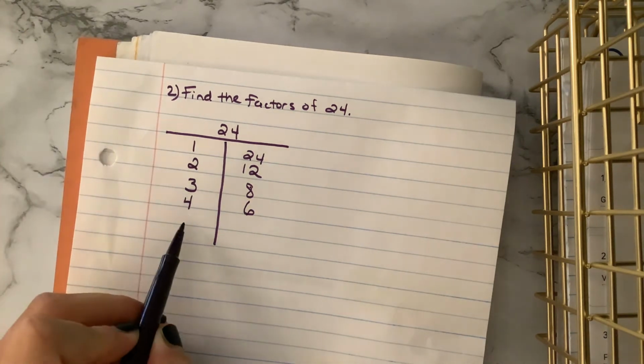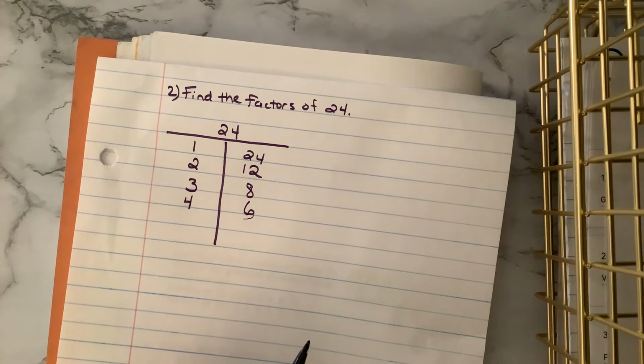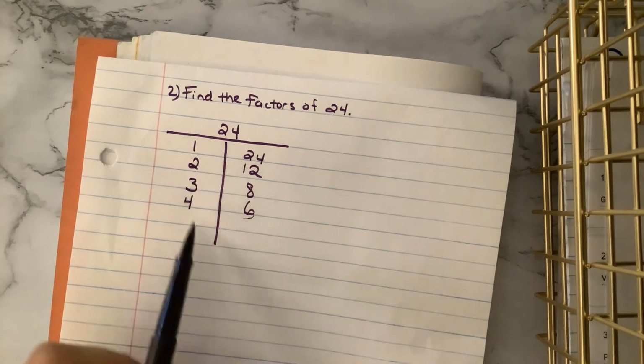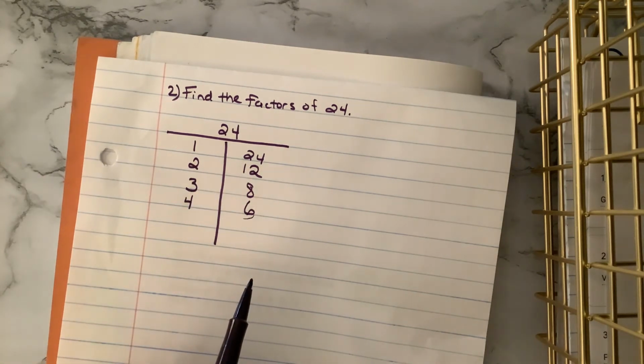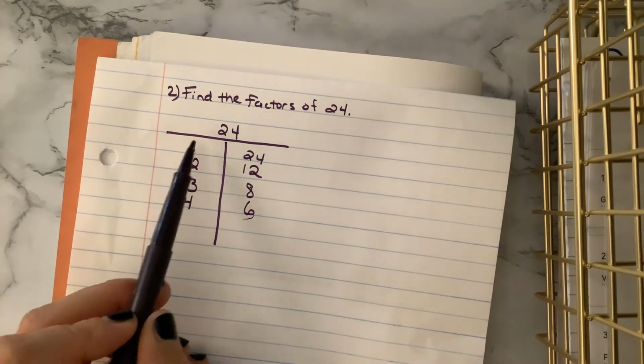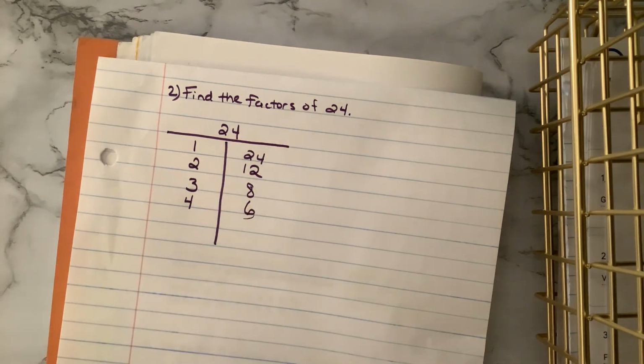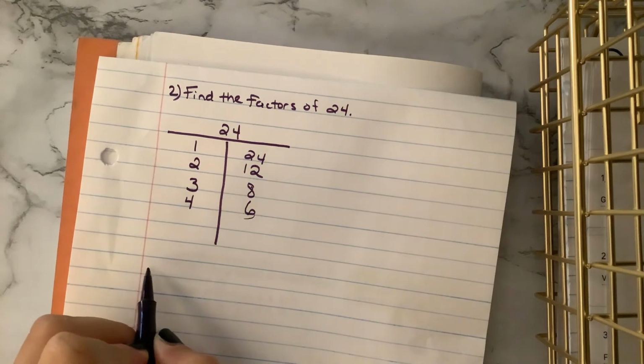The next number, so if we said not 5, the next number we would check is 6, but you should notice 6 is already here on the other side of our factor chart. So if we're finding all the factors of 24, we should be confident that these are all the factors of 24. Okay, let's try another one together.